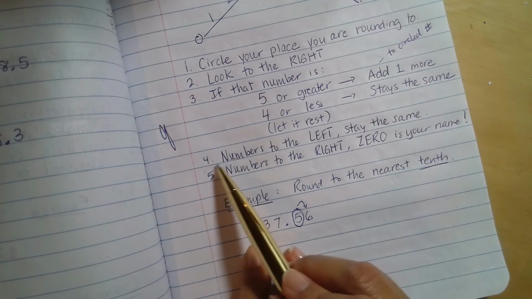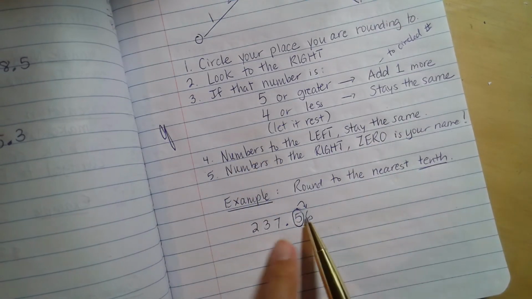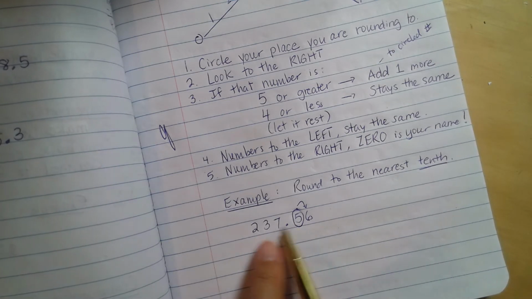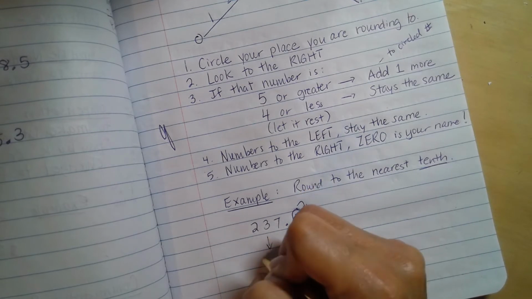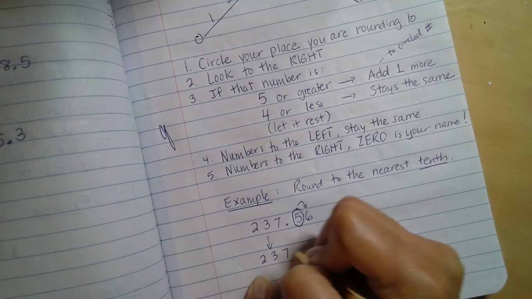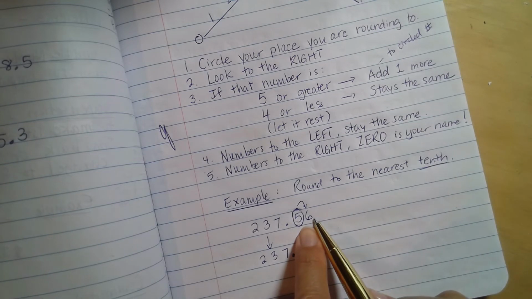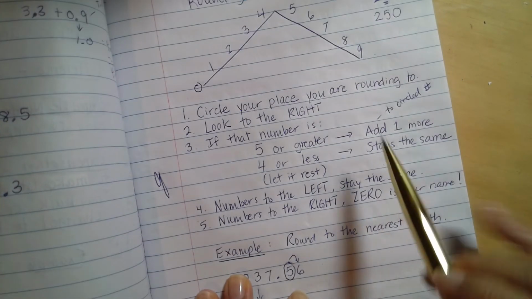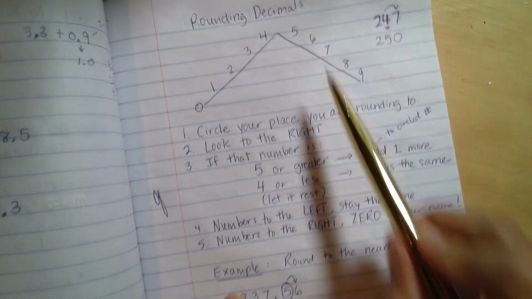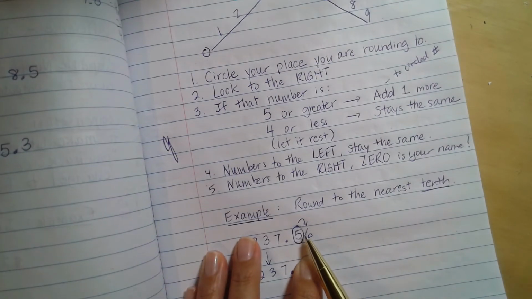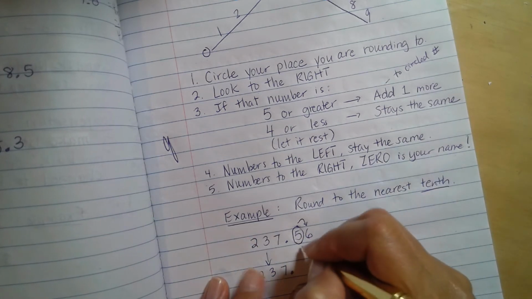Number 4, step 4 says all the numbers to the left stay the same. So here's my focus. Any numbers that fall to the left stay the same. So this 237 stays the same. The decimal point stays the same. Because this number was a 6, right? According to my rounding roller coaster, I'm going to add 1 to my circled number. So a 5 becomes a 6.